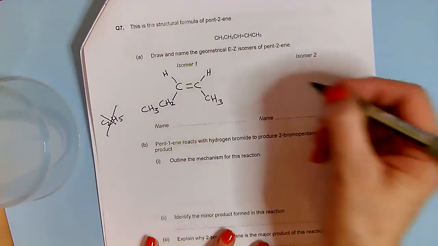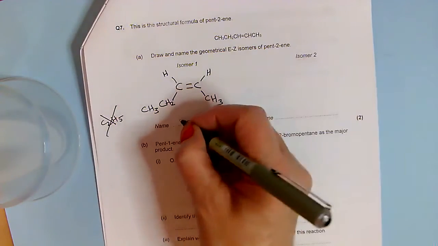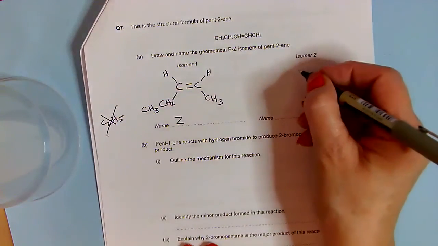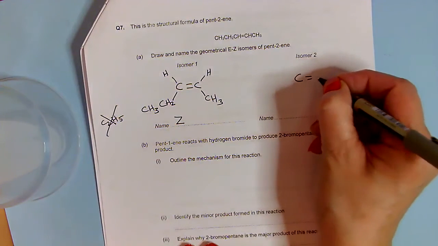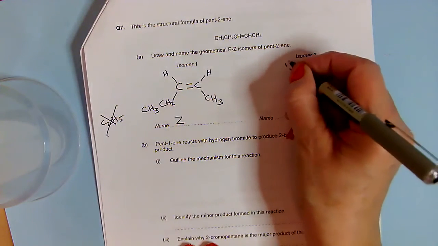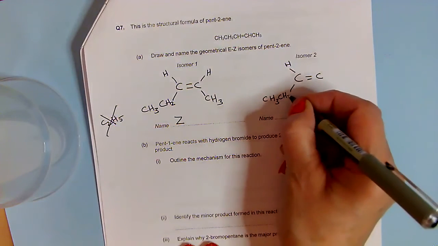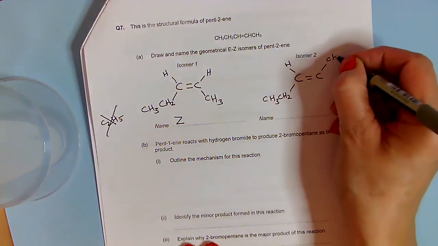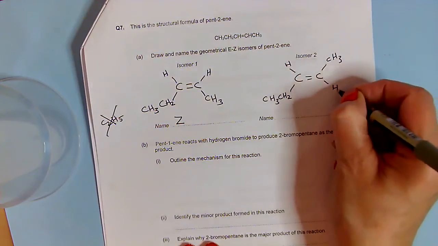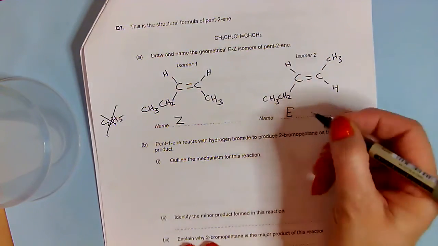So that's one isomer, and then that's the Z isomer, and I'll do the other one, C double bond C. I'll put the H up there, I'll put the CH3, CH2 down here, the CH3 can go up and that will come here, and that's the E isomer.